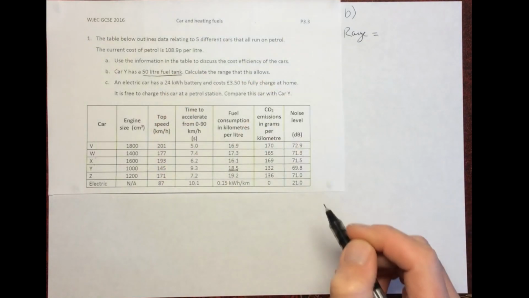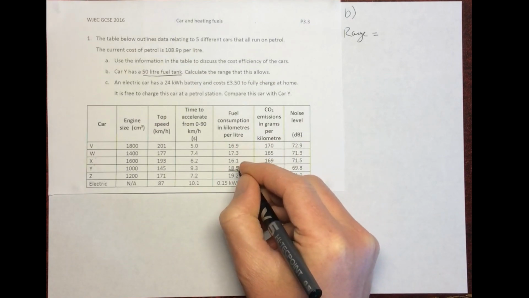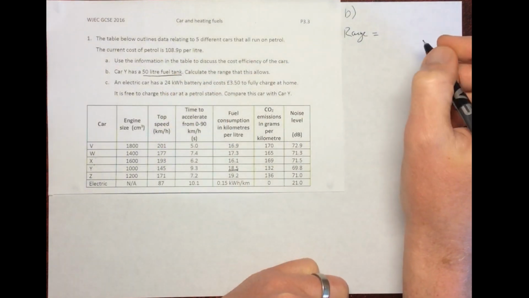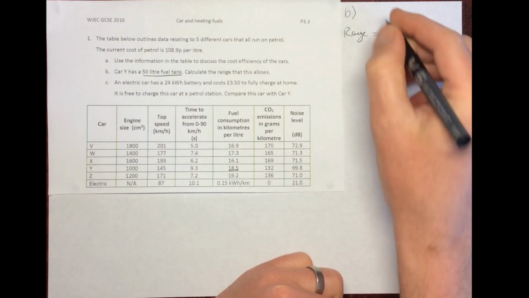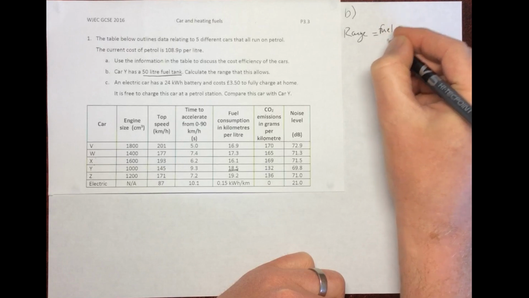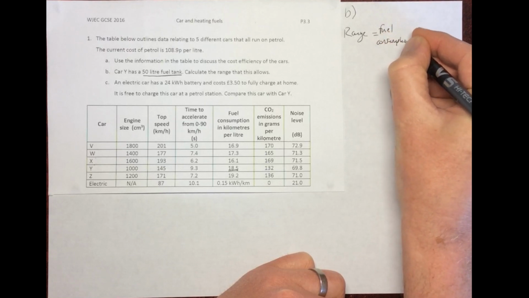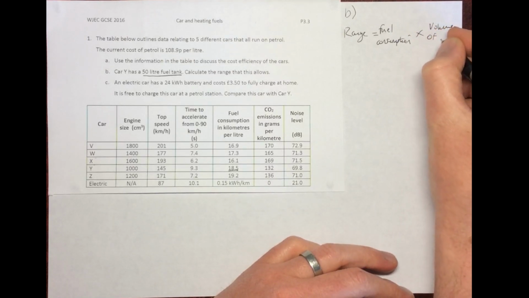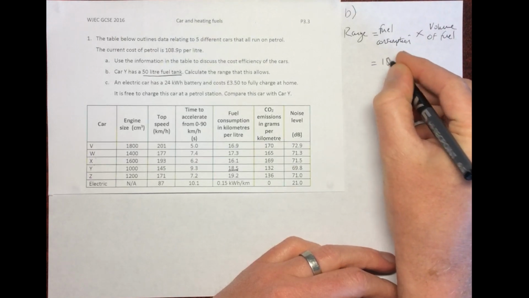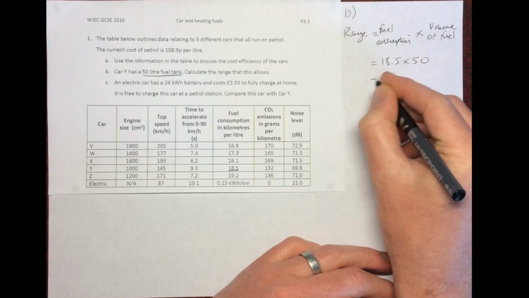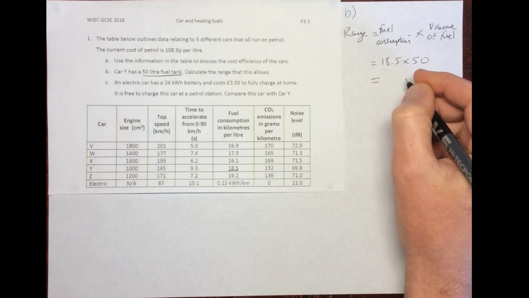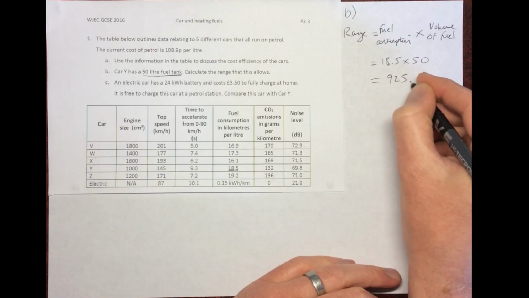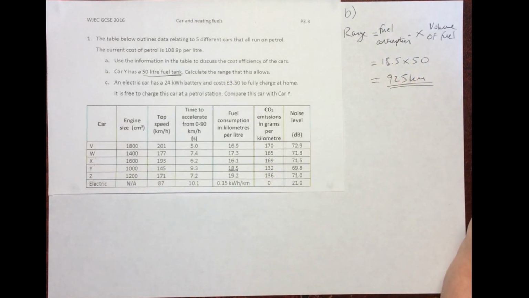If we've got 50 litres, to work out the distance that this will travel, we need to multiply the fuel consumption by the number of litres in the fuel tank, okay? So the range is going to be equal to the fuel consumption multiplied by the volume of the fuel that we have. So that's going to be equal to 18.5 multiplied by 50, and that gives you 925 kilometres. Okay, so that is the range of car Y.